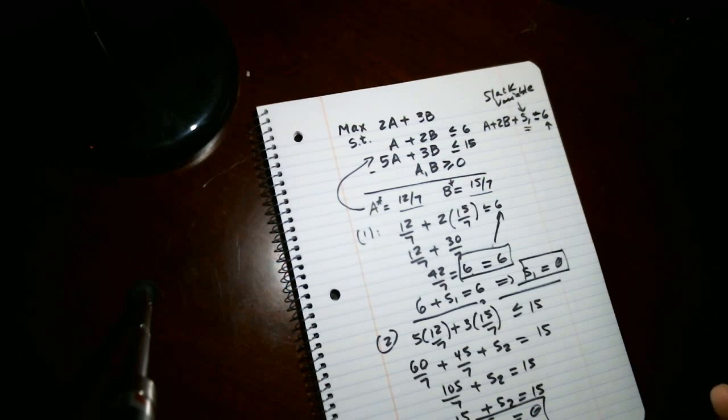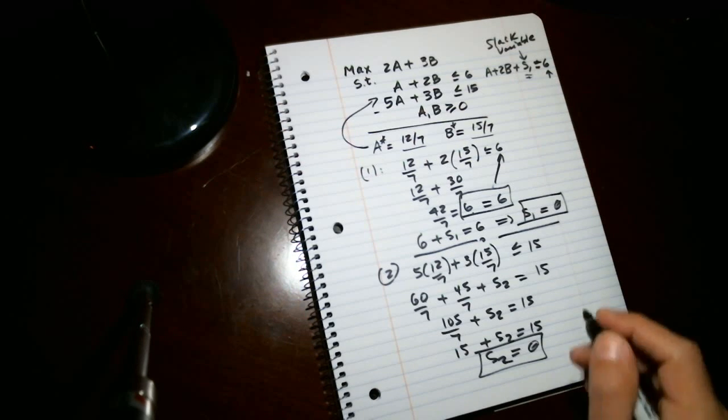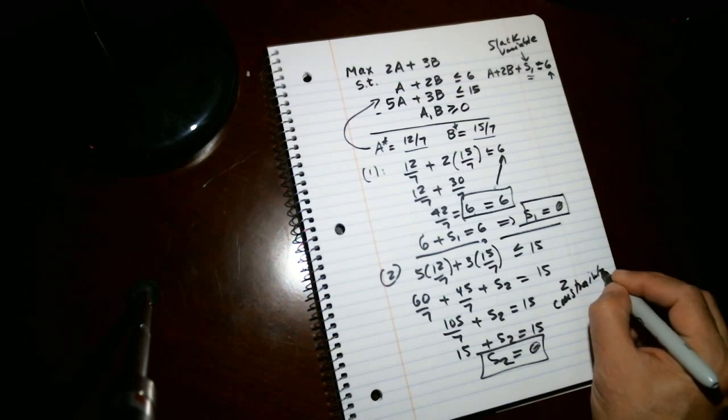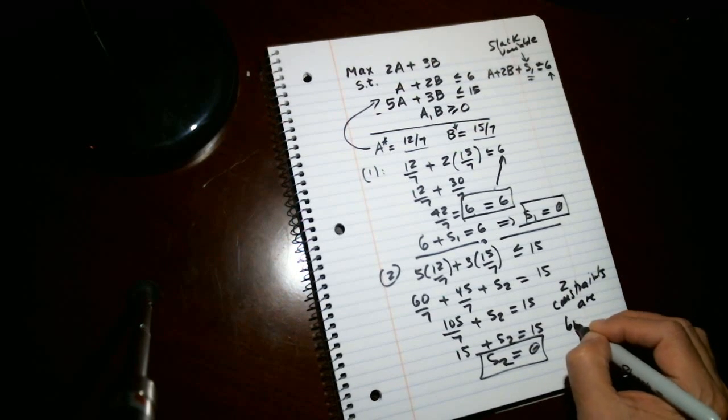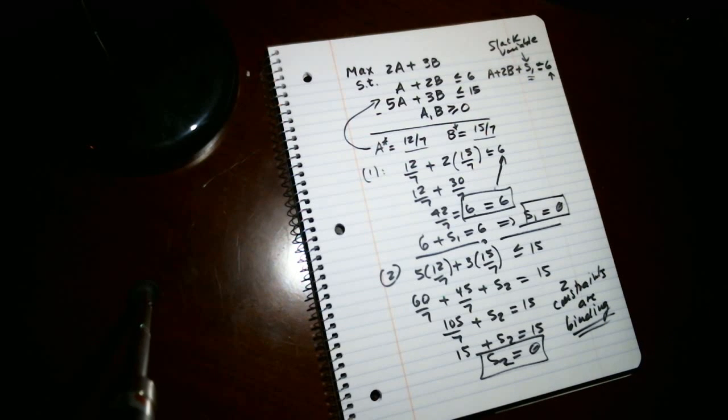So the second constraint also yields a 0 slack. And the reason is because the solution is found at the intersection of these two constraints. So these two constraints are said to be binding. In other words, they define the solution of the problem, and that's the reason why they have a slack of 0.